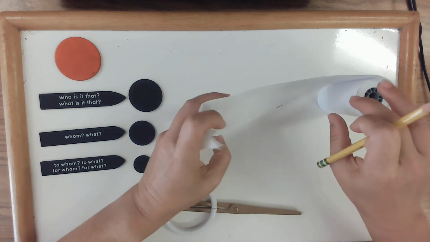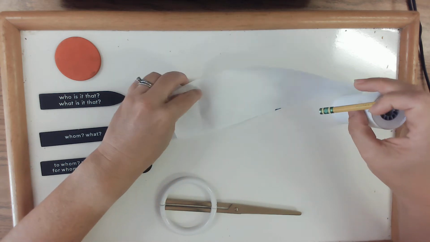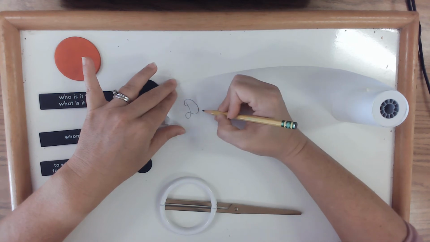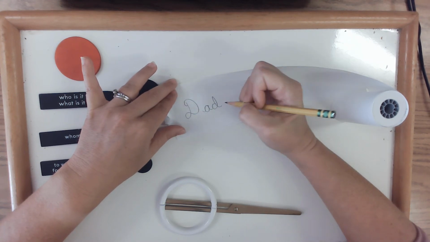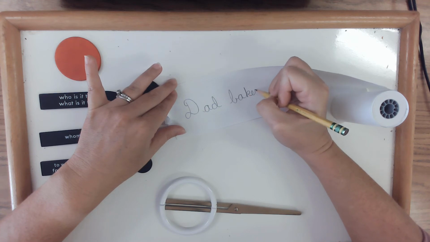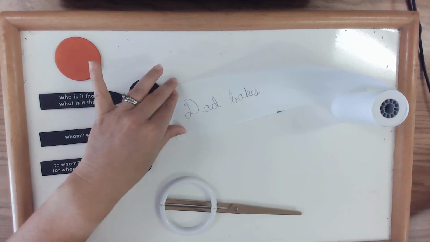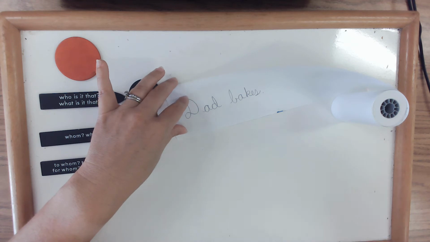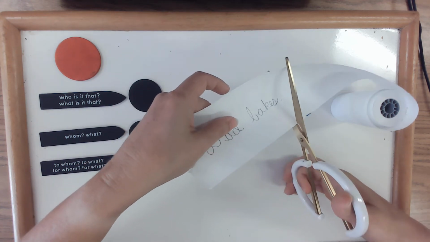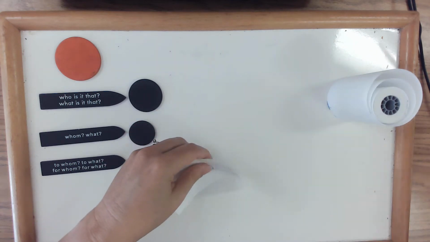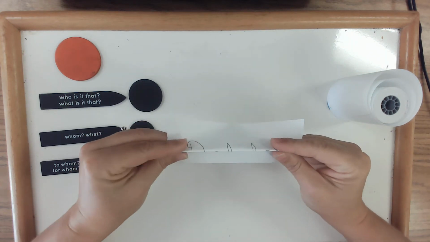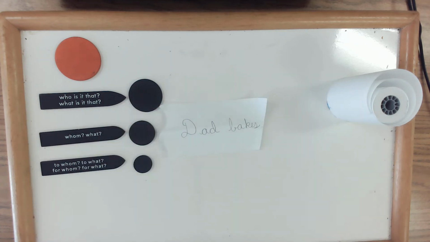A very simple sentence to start off with might be something like, Dad bakes. The subject is the person or thing who is performing the verb or the predicate. So first you write your sentence on your strip of paper and we look at it. And it says, Dad bakes.